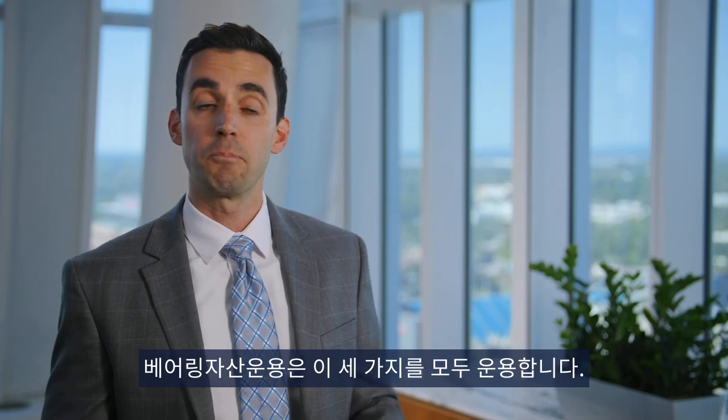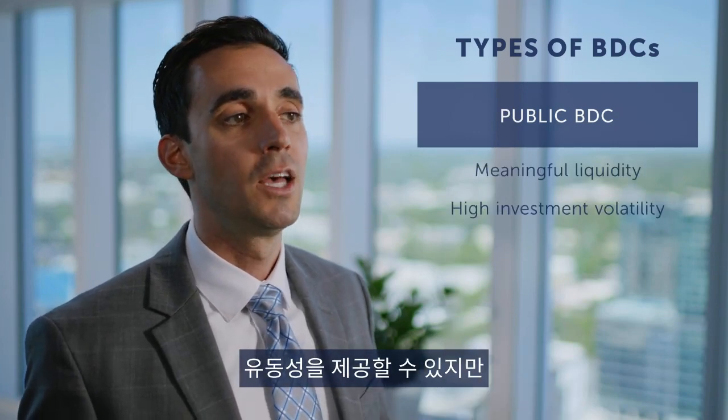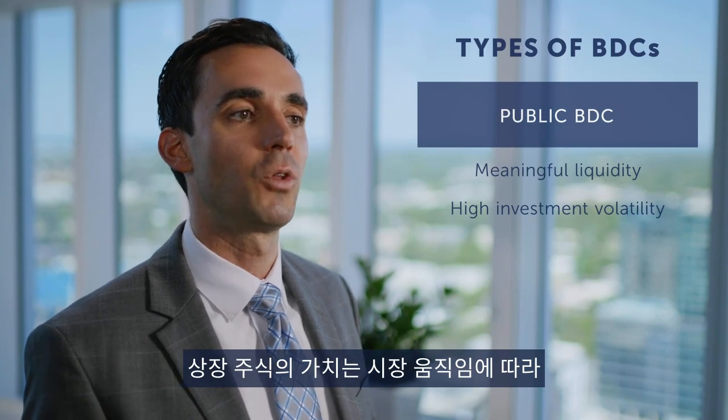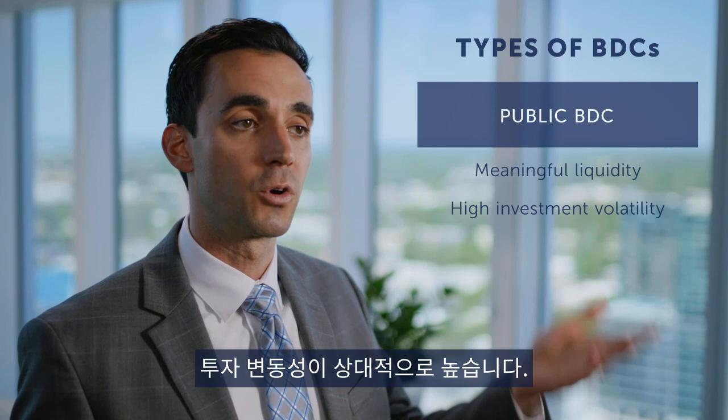How can investors access BDCs? There are a few different types of BDC structures, and Barings operates all three of them. The key difference between the three structures is liquidity. A public BDC is a BDC that trades on a public stock exchange. Public BDCs can offer investors meaningful liquidity, but they also come with a high level of investment volatility because publicly traded stocks move up or down with the markets.